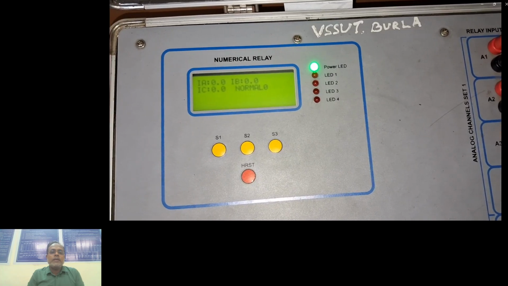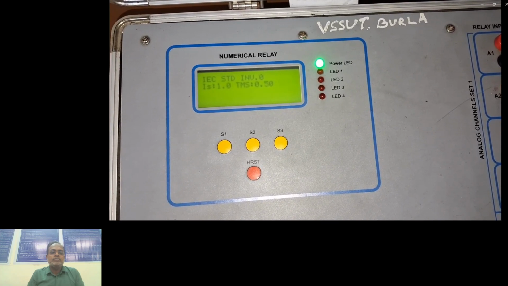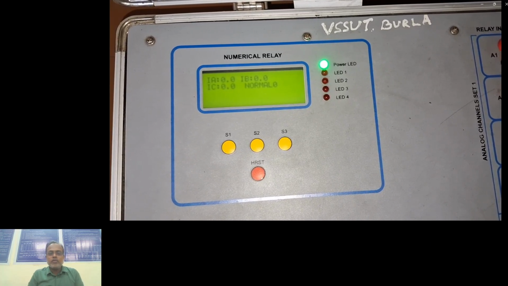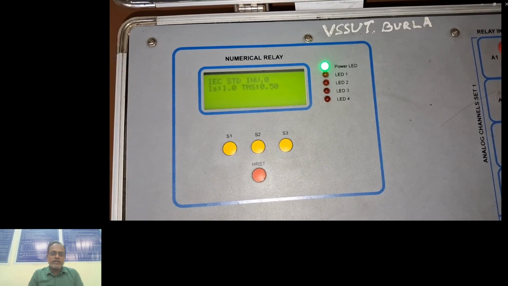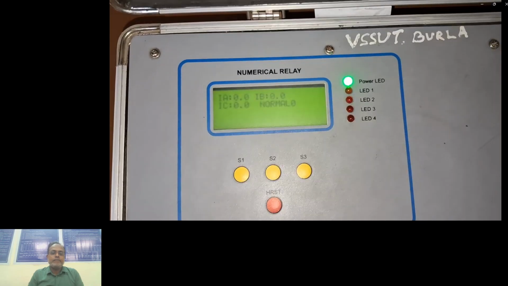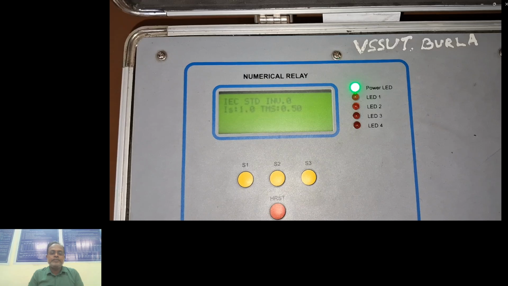And if you see, the initial currents will take some more time. It is based on this inverse characteristic. So we have to wait for some time.